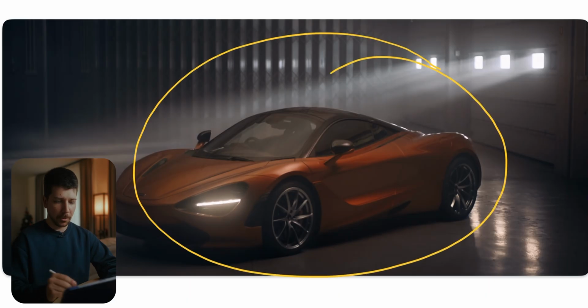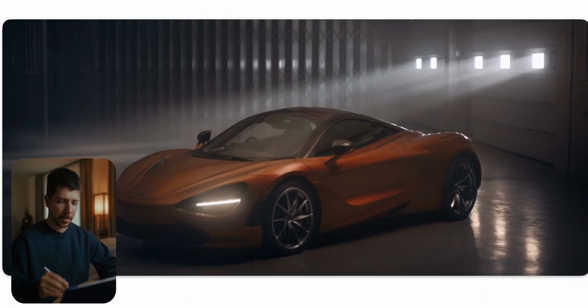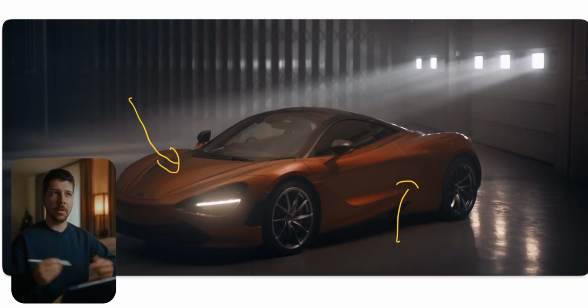So this is the first shot we're looking at. We have this nice McLaren car on here in this nice moody atmosphere. So how do you light such a scene? First things first, why is this car orange? You probably look at a lot of car commercials and think, oh, why is this car red? Why has this other ugly color?